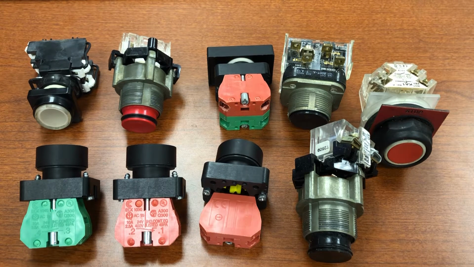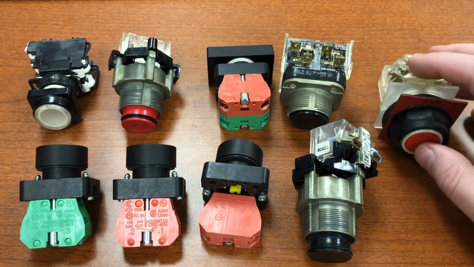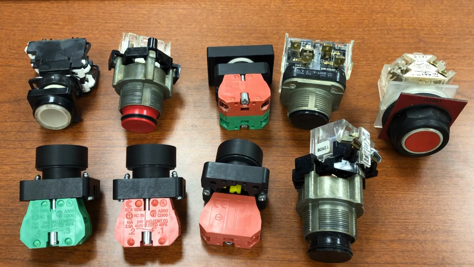All right, so we're going to look at some different types here and look at more details about how they operate. So push buttons can come in different sizes, different configurations, and they can be used for different purposes depending on what it is specifically that we are controlling.